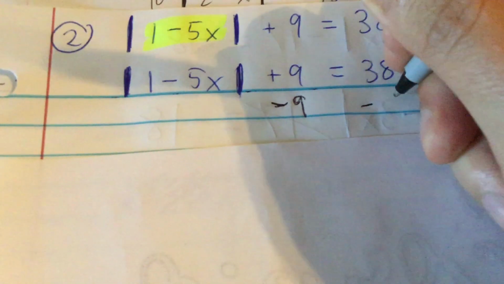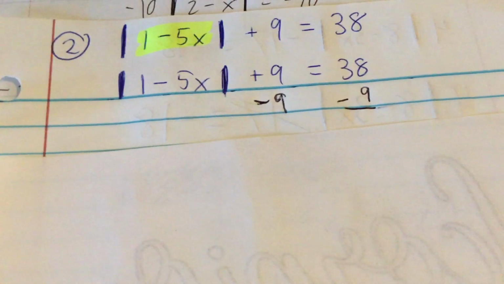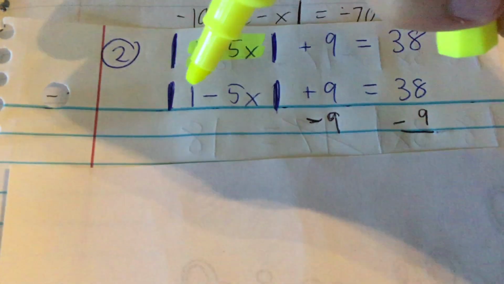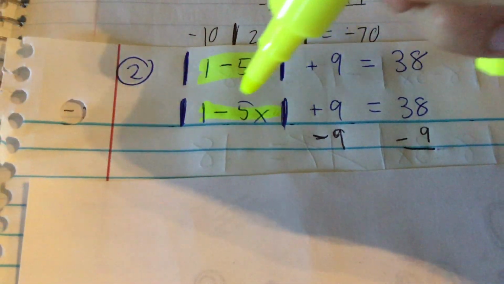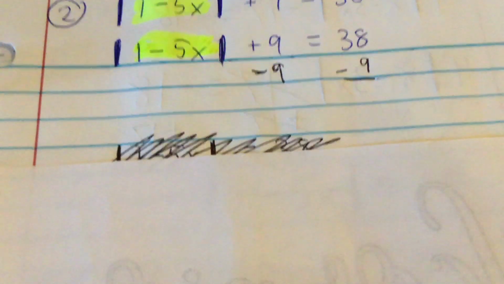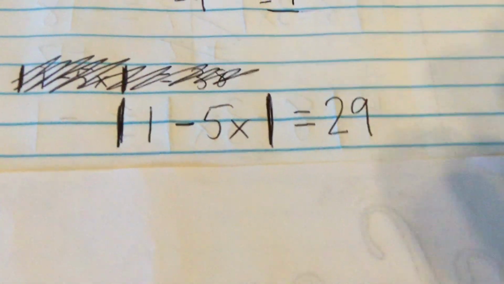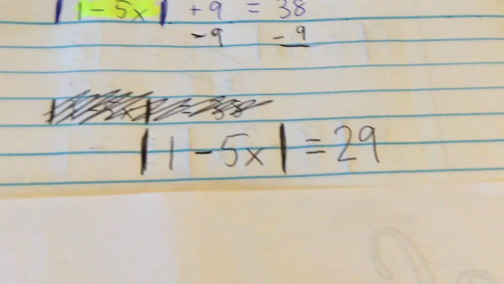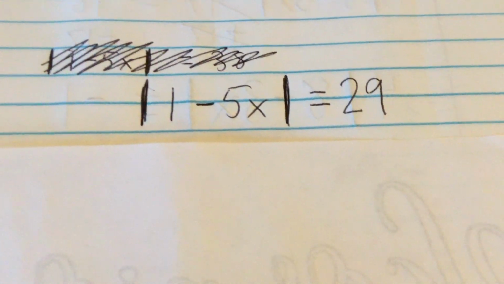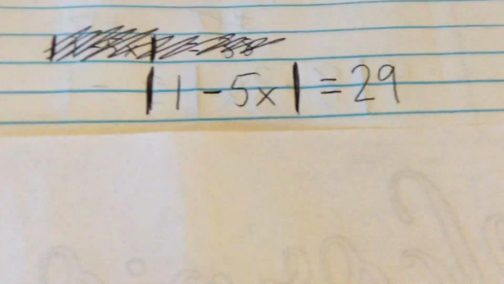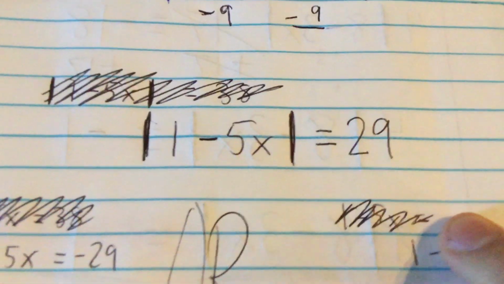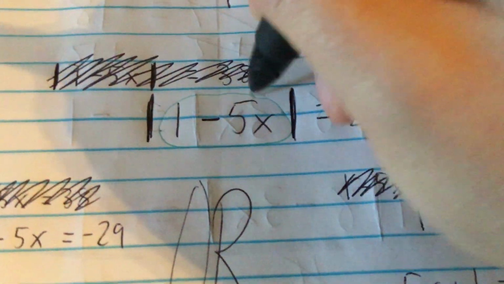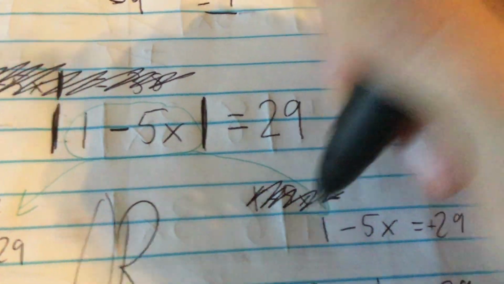Sorry about that. So if I subtract 9 from both sides of the equation, that isolates the absolute value bars, or if you prefer, yellow. I got yellow isolated. So now I've got the absolute value of 1 minus 5x is equal to 29. So are the absolute value bars isolated? Yes. Is this problem solvable? Yes. So now I'm going to split this into two equations. Either 1 minus 5x can be equal to negative 29, or 1 minus 5x can equal positive 29.